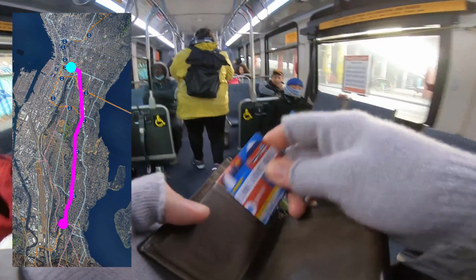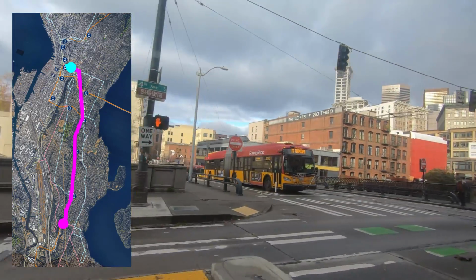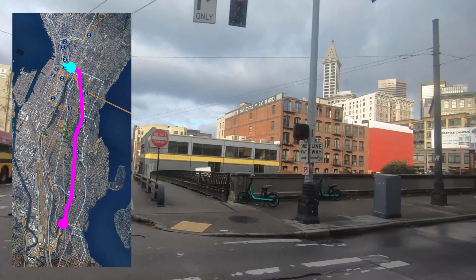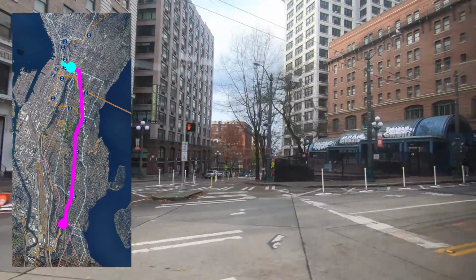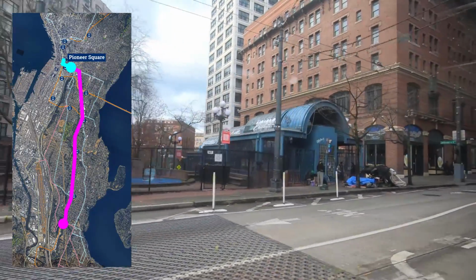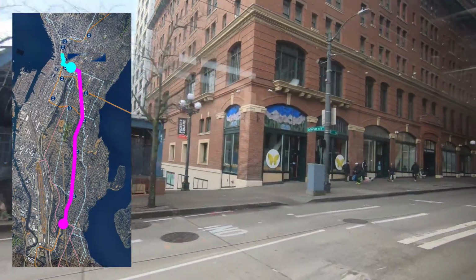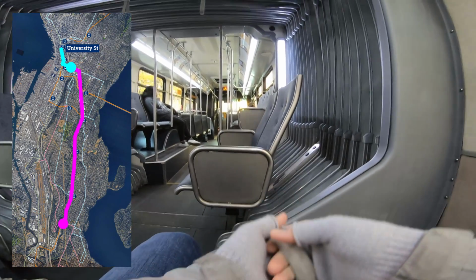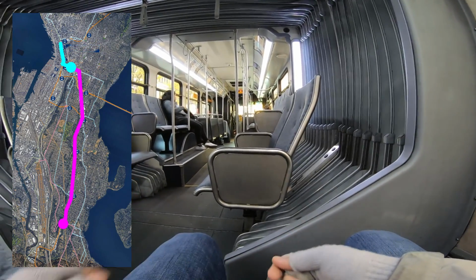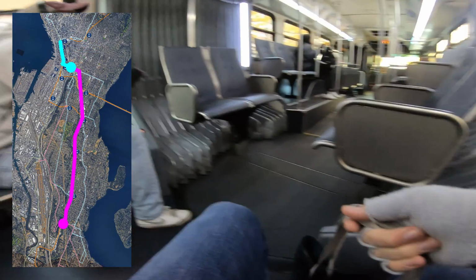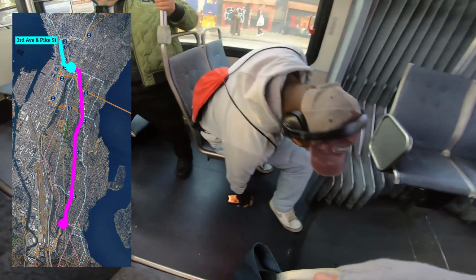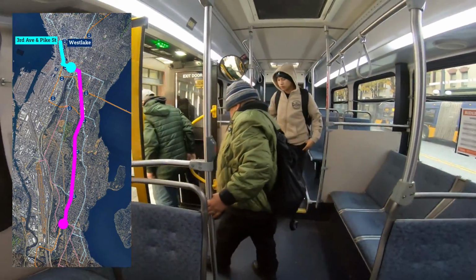Just make sure the sign on the front of the bus says downtown before you board. The buses have stops near Pioneer Square Station and University Street Station. We'll finish this option by getting off at 3rd Avenue and Pike Street, which is close to Westlake Station.